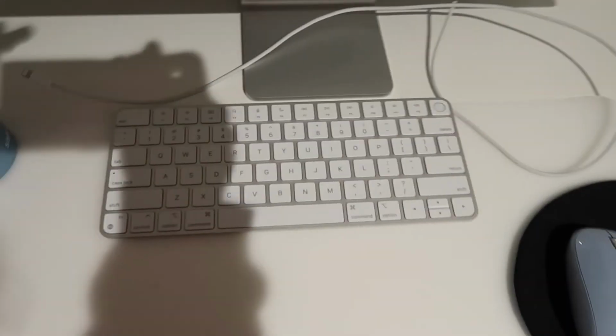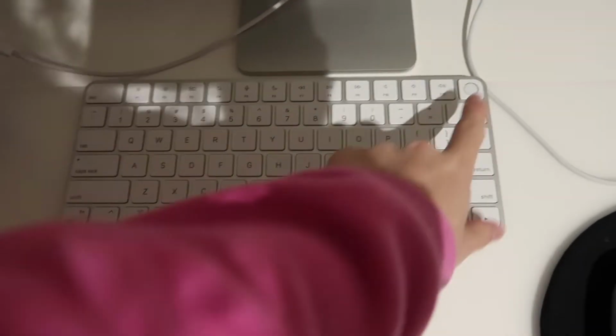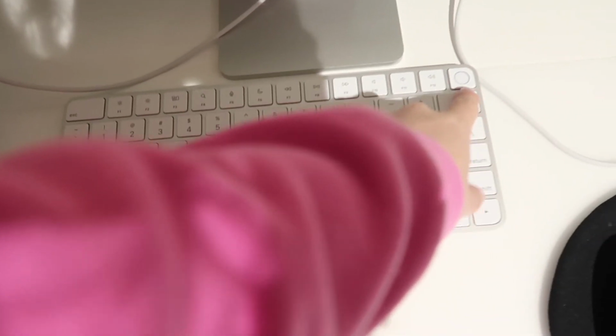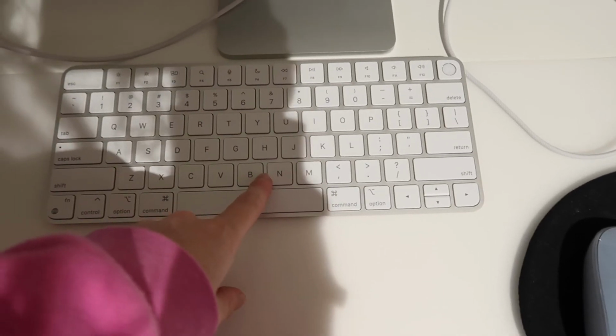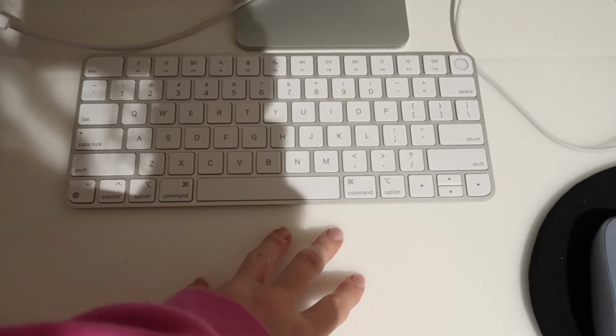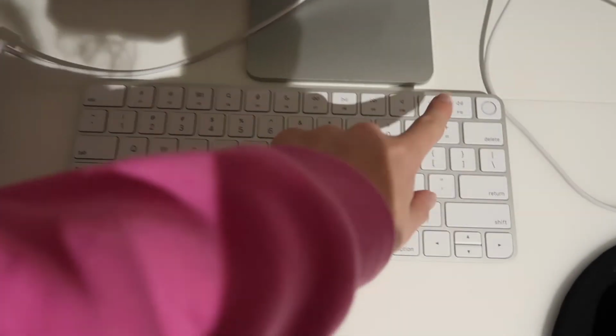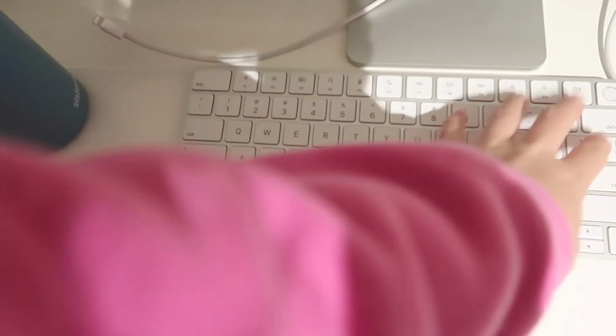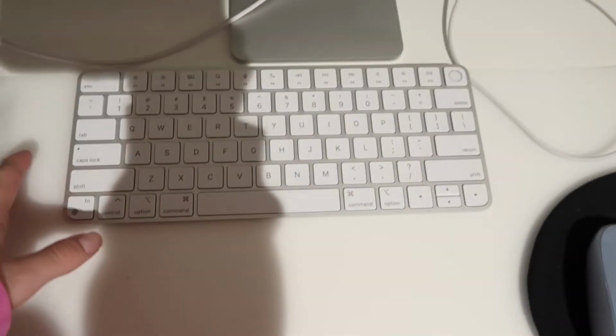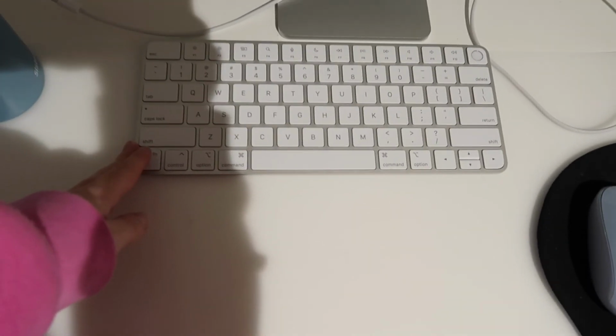Then obviously this is what the keyboard looks like. It has Touch ID. I believe this is the second highest model, I think, out of the 3. I think that's how I'll describe it. But the first model, I believe, doesn't have the Touch ID. It wasn't a feature I cared about, but it is really nice to have. So that's what the keyboard looks like.